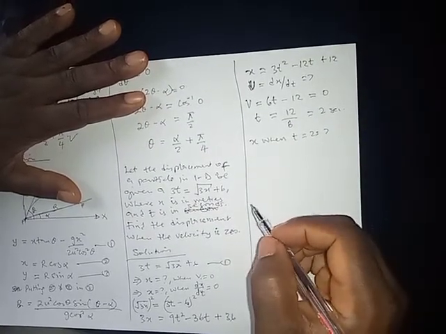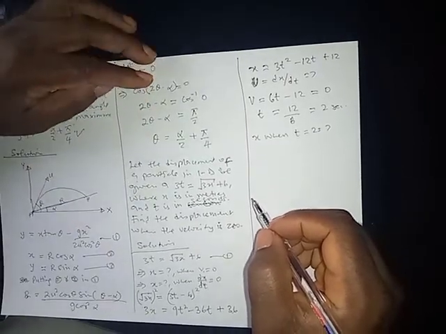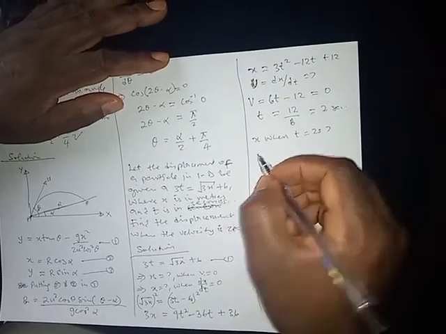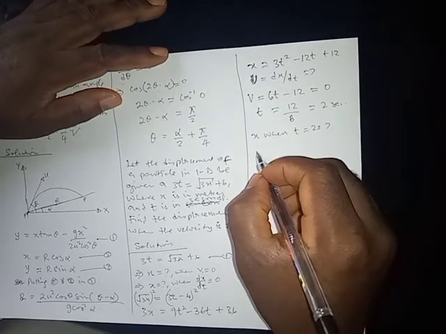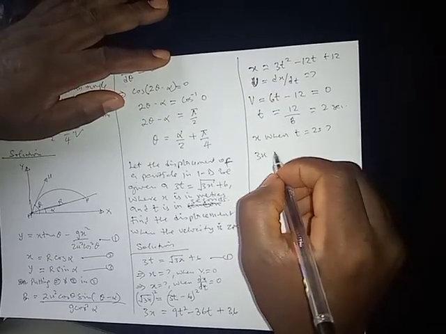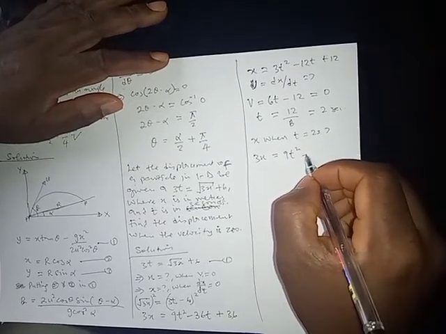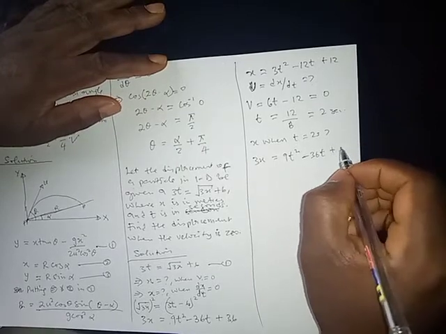That's the question. So we come back to the equation. After resolving, we're able to get it as 3x equals 9t squared minus 36t plus 36.